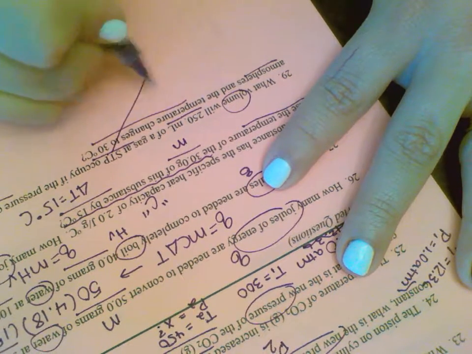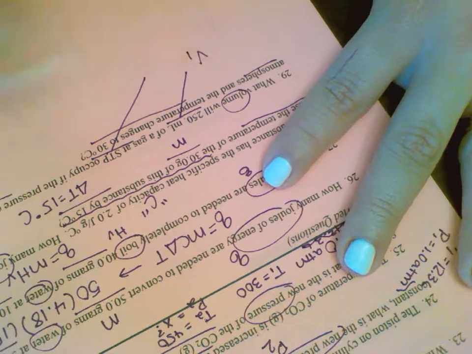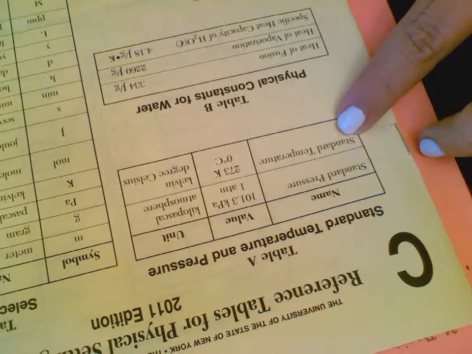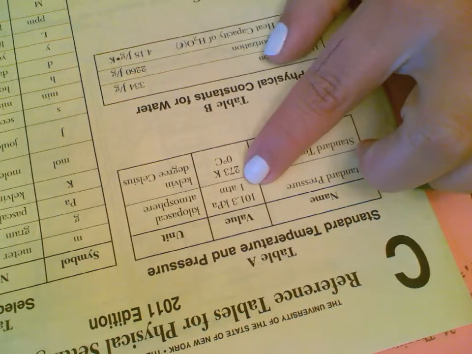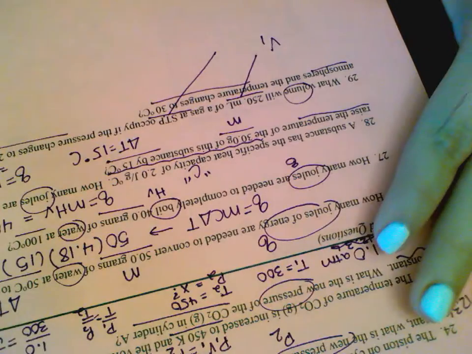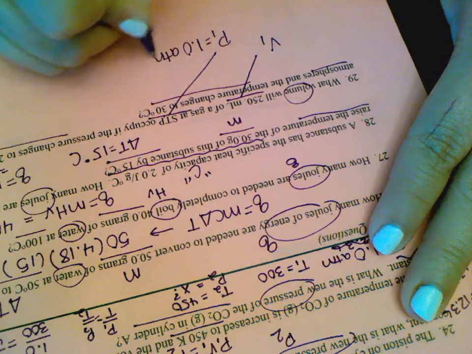All right, this gives me a lot of things. 250 milliliters, that's my V1. STP, I can go in my reference table, and I got my standard pressure and standard temperature. So the other one's an atmosphere, so I'm going to use 1 ATM. And I always do Kelvin for your gas laws, so 273. So P1 is 1.0 ATM.